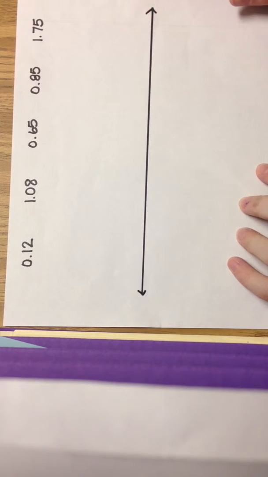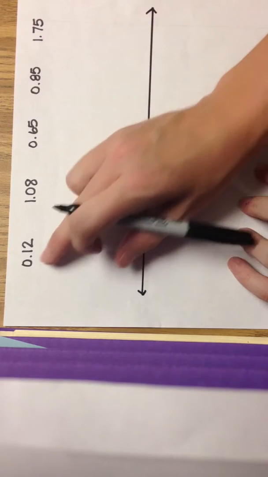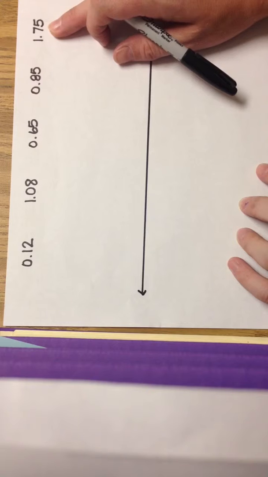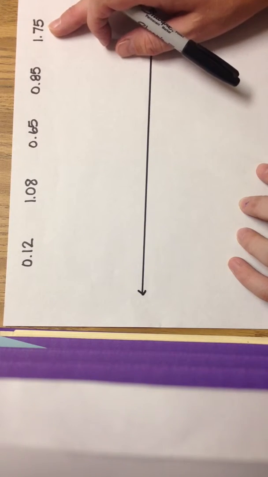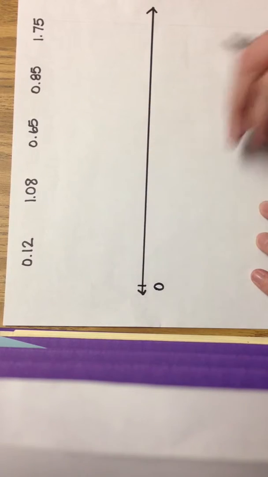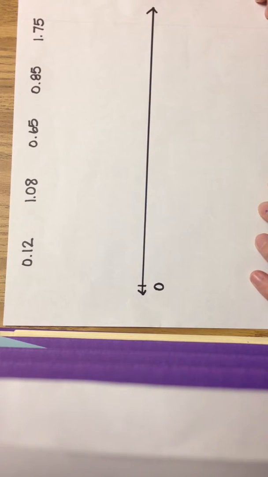So again, we're first going to look at what's our smallest number, what's our largest number. So we have 0 and 12/100ths as our smallest number, and we have 1 and 75/100ths as our largest number. Therefore, I need a 0 at this end because there's nothing smaller than 0.